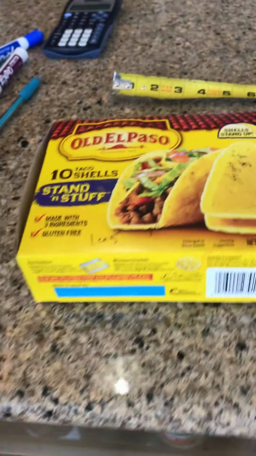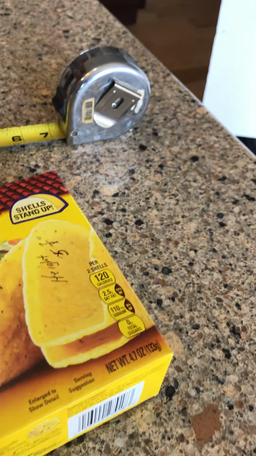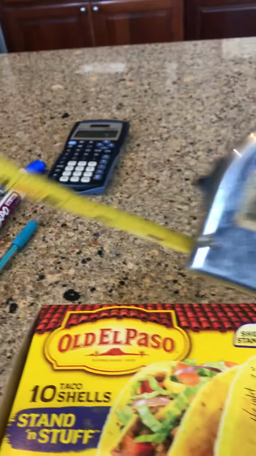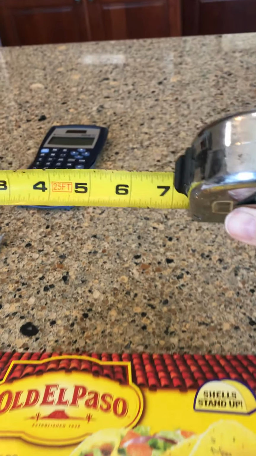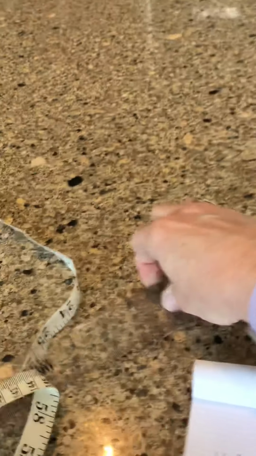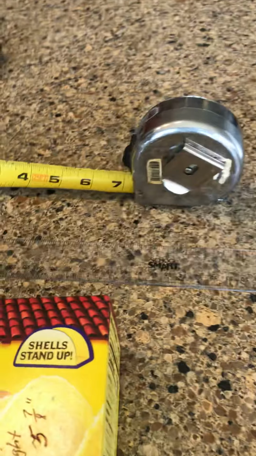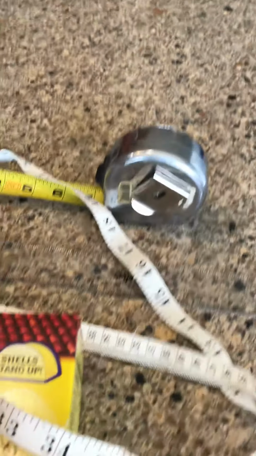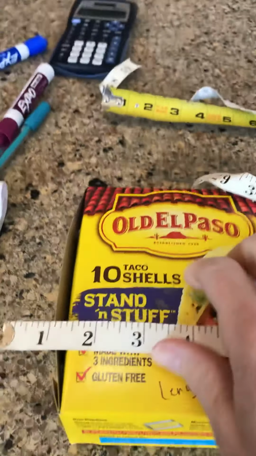So what we're going to need to do is take a measuring device, whether it is a tape measure, which you might have, or a ruler, or I also have a sewing tape. It's called a measuring tape, and it looks like this.